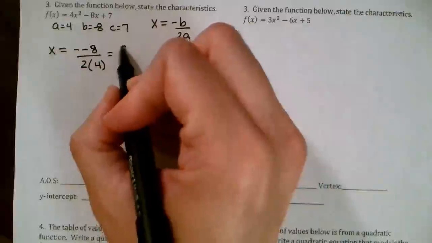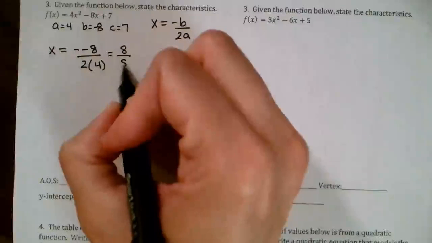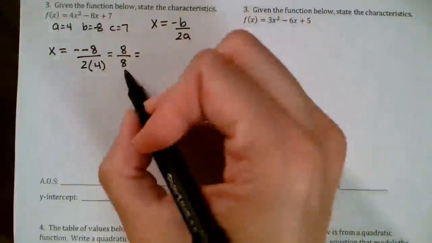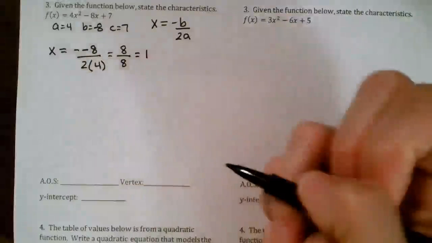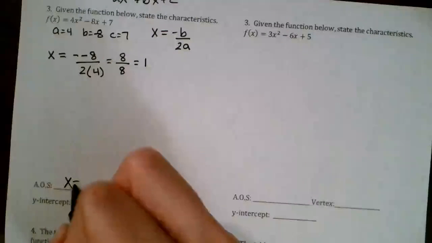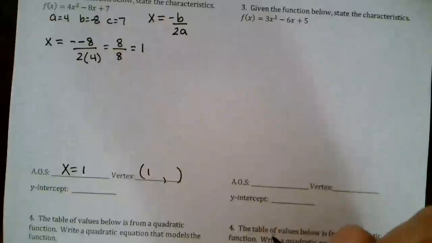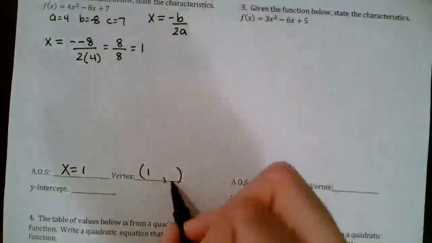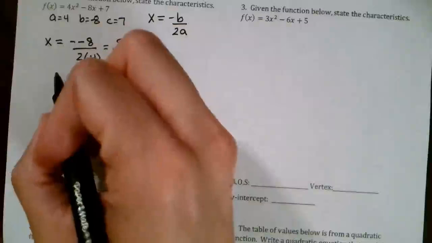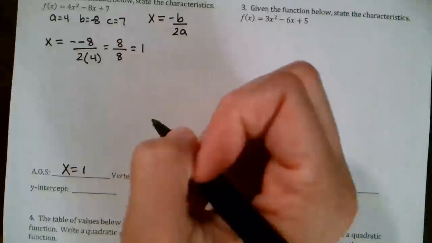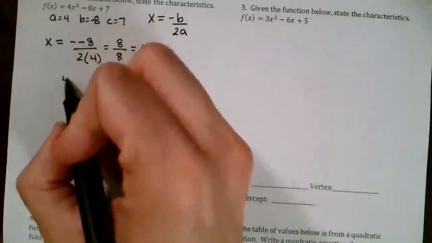When you have a negative, it makes it a positive. And 2a is 8, so 8 over 8 gives me 1. That gives us our axis of symmetry. That gives us our x value for our vertex. Now we need our y value for our vertex. If you have an x and you need a y, you plug in the x to the equation.